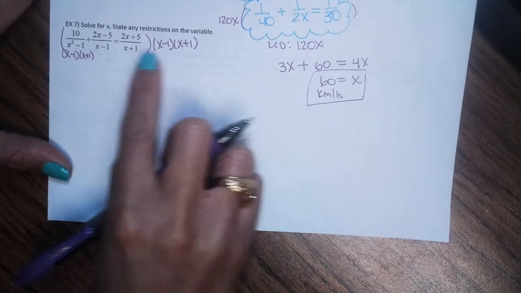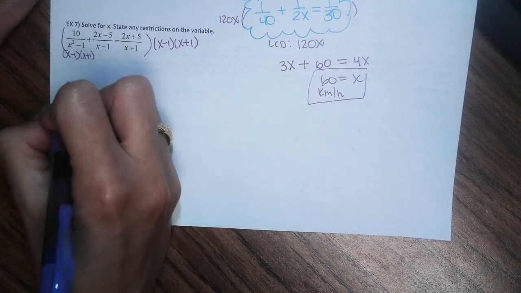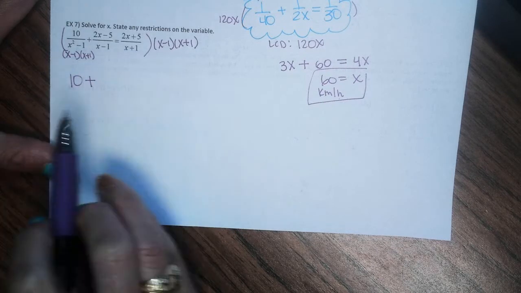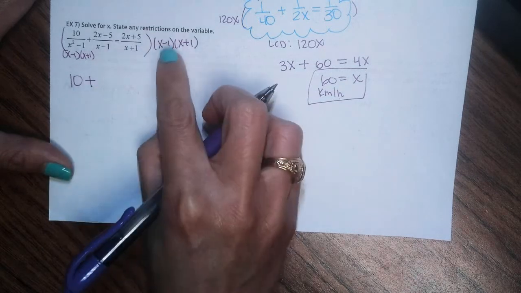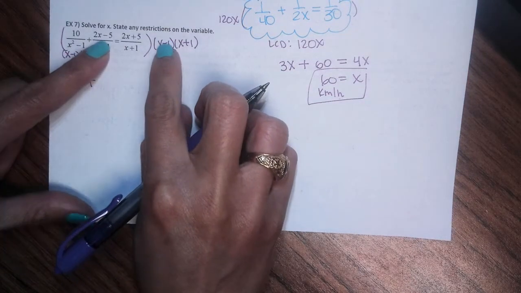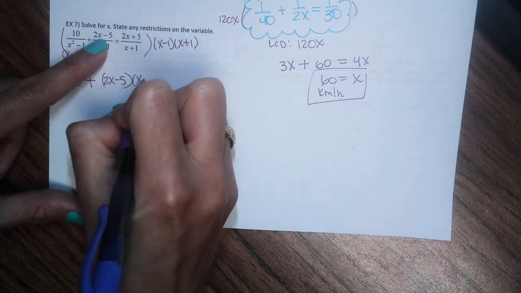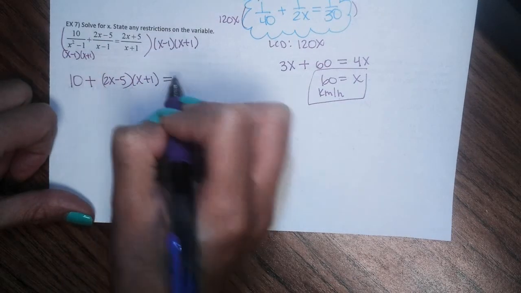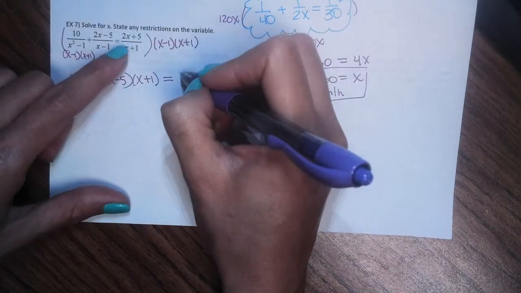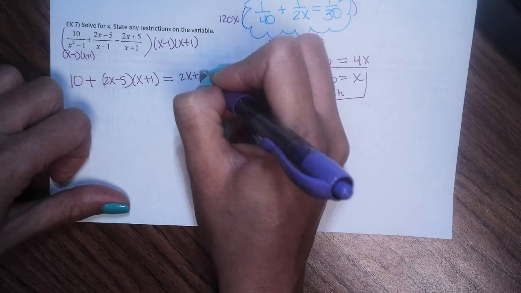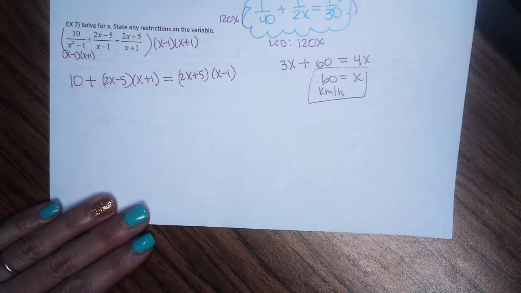If I multiply the first fraction by the LCD, everything will cancel except for the 10. If I multiply the second fraction by the LCD, the x minus 1 will cancel, but I'll have 2x minus 5 times x plus 1. And finally, if I multiply this last fraction by the LCD, you'll have 2x plus 5 times x minus 1. So that's step 1, multiply by the LCD.